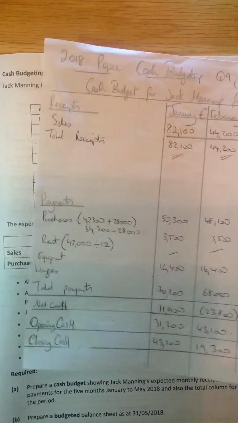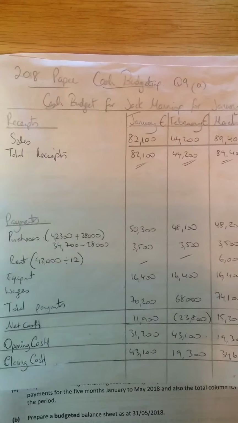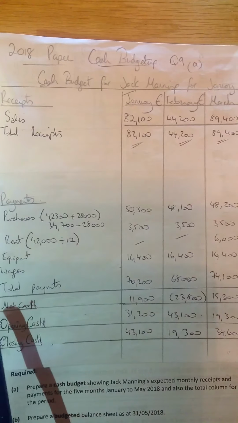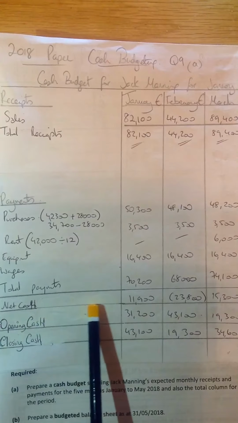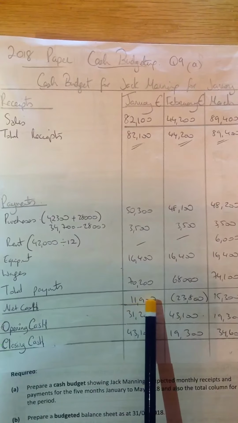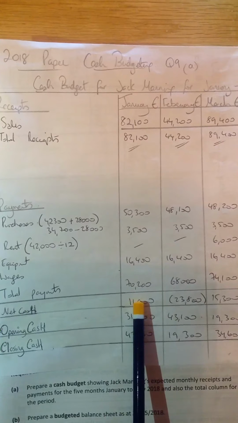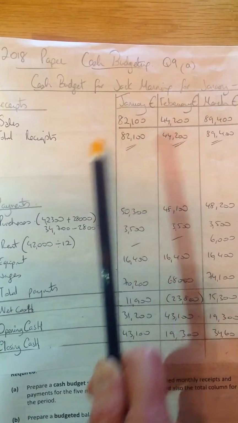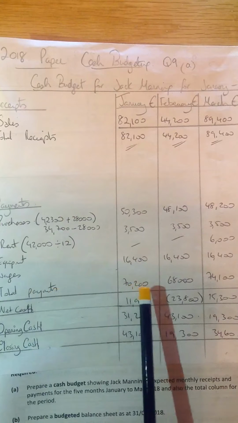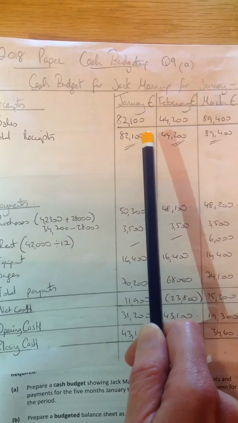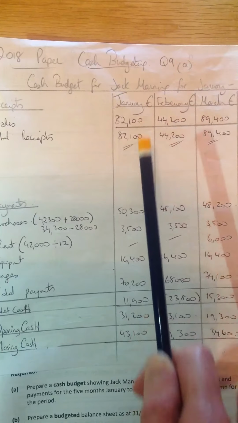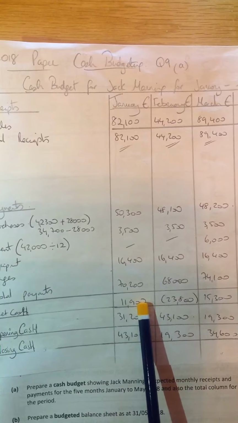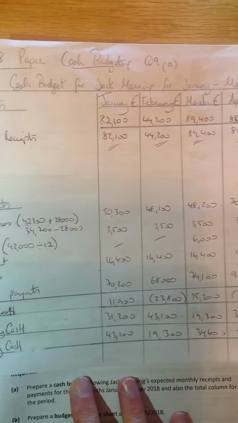In the question, you'll be asked to calculate net cash. So net cash is always down the end, the bottom of the actual cash budget. How you get this figure is by saying total receipts for 1 month, take away total payments. So in this case, for January, 82,100, take away 70,200, and that's 11,900. So that is the net cash.